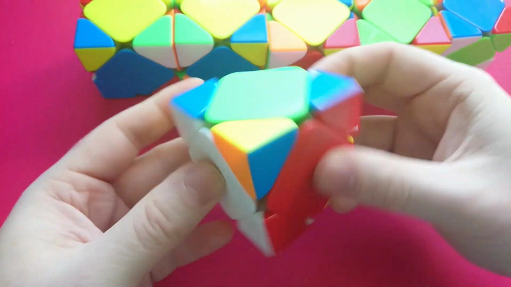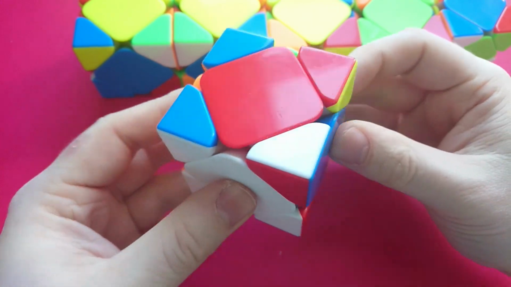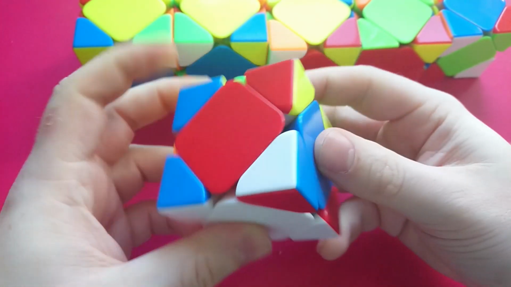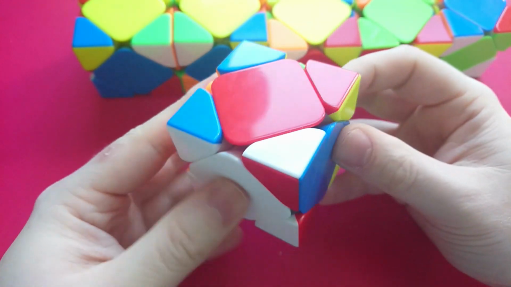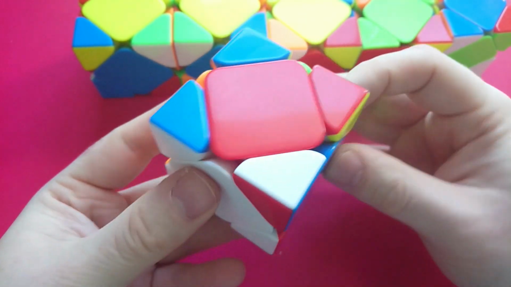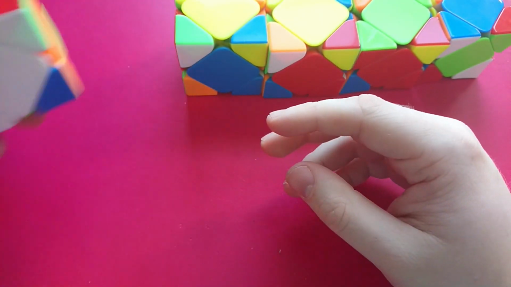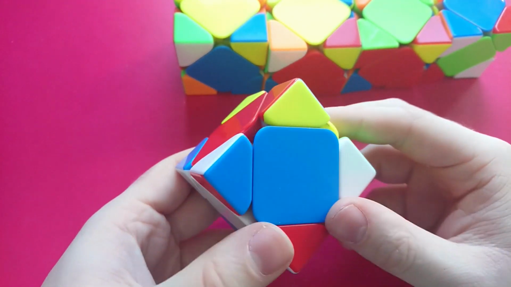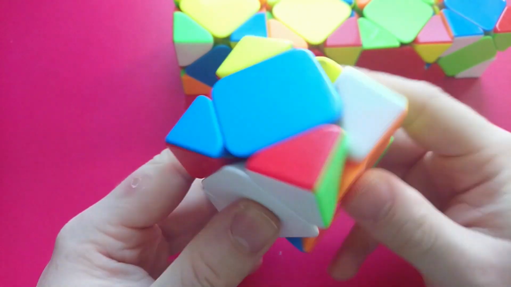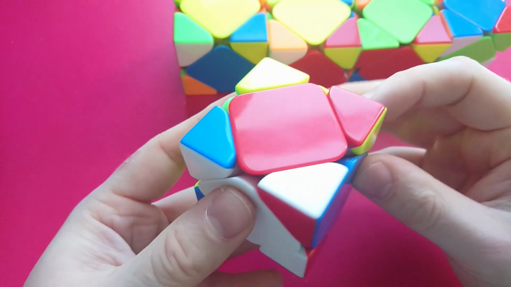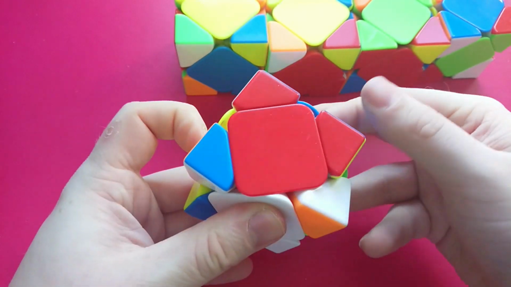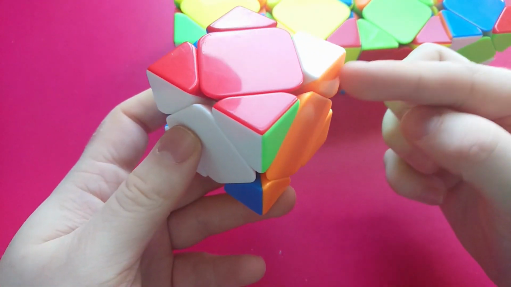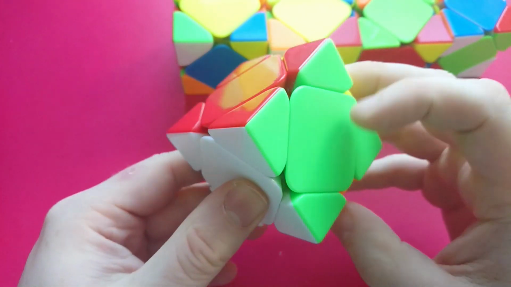You can also twist it in the other direction. So there are a lot of ways you can execute this case, but there's also another way you can do it. So instead of inserting this corner, you bring this corner up in 3 moves, and then you insert it back again, and you insert it again.